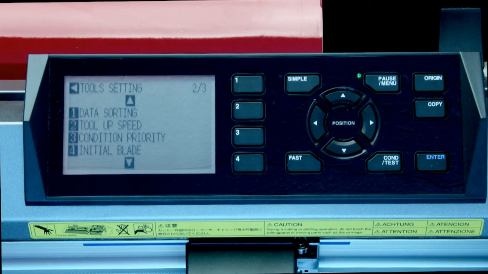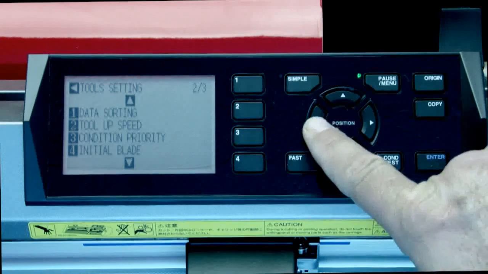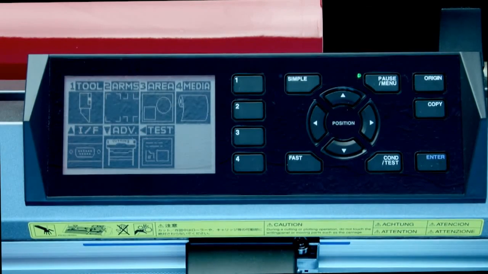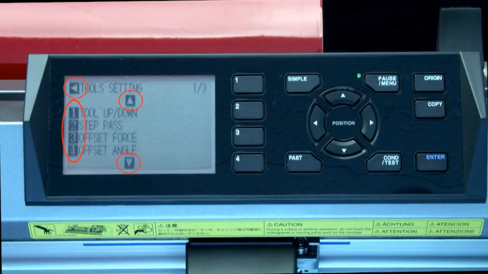Keep in mind that this type of operation is true with many of the menu settings. From here, to get back to the main menu, press the left arrow key again, as indicated by this little arrow at the top left of the LCD screen. When navigating the menu, always look at the LCD. It will always show which buttons to choose to get where you want to go.